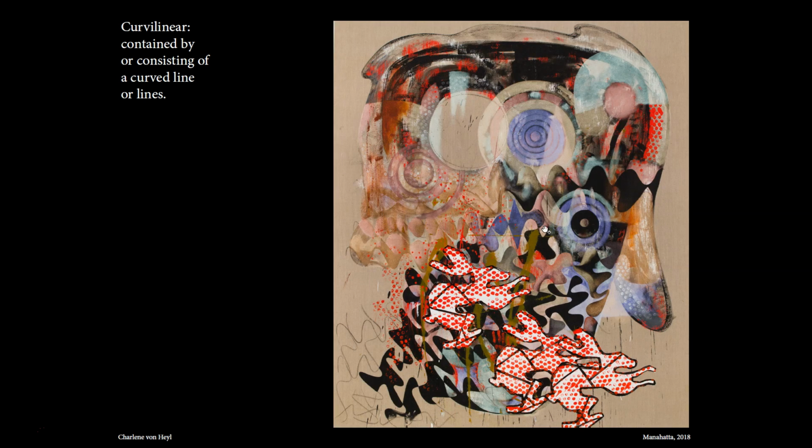And then here in this curvilinear shape painting by Charlene von Heyl, there's one rectilinear spot here. But you have some biomorphic shapes, these rabbits, they have rectilinear elements in them. Then you just have these curvilinear organic shapes pretty much all over the place. And then you have some curvilinear geometric shapes. So just because it's geometric doesn't mean it's rectilinear.